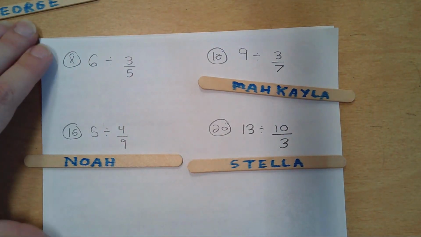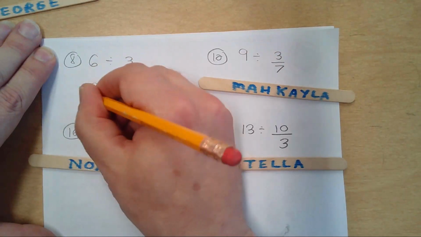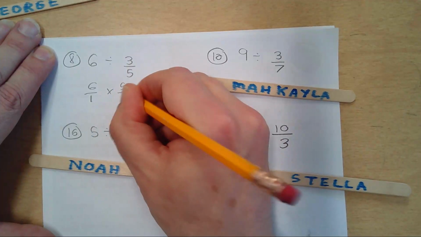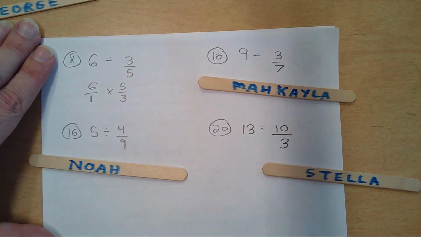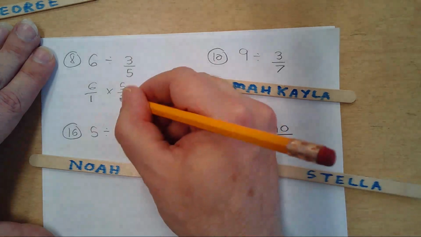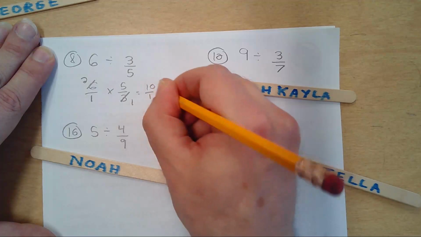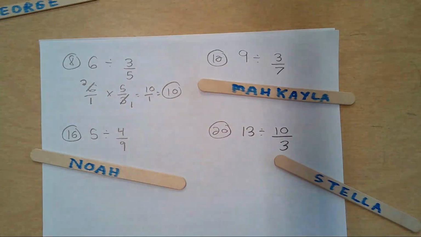So it would be 6 over 1 times 5/3, right? Equals 10 over 1 equals 10. Cross simplify. Oh yeah, it's 3 and 6. 1, 2. There you go. And 10 over 1 simplifies to 10. There's our final answer, 10.